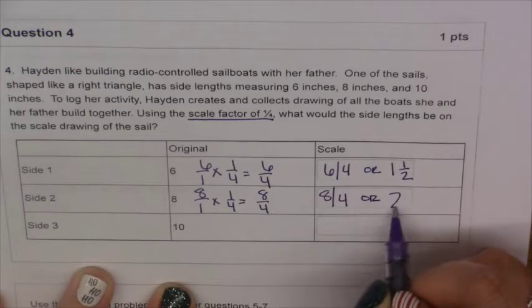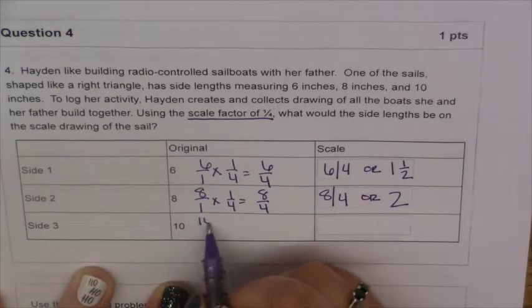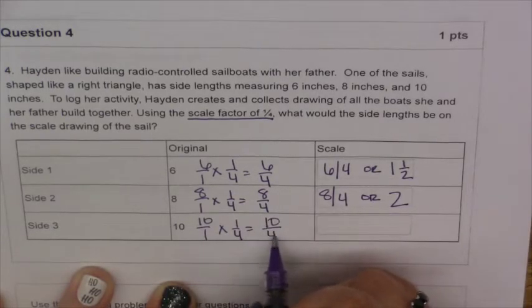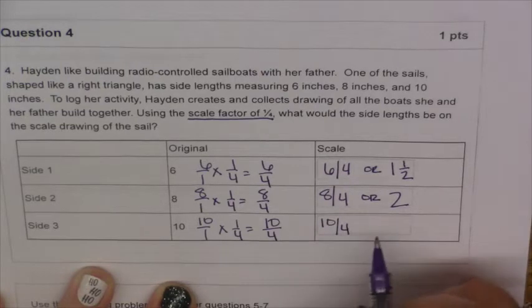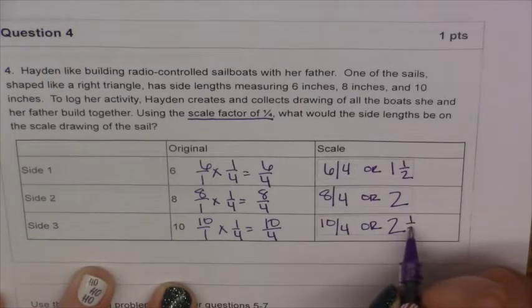Or when we simplify, 2. And side 3, 10 times 1/4 gives us 10/4. Or when we simplify, that would leave us with 2 and 2/4, which simplifies down to 2 and 1/2.